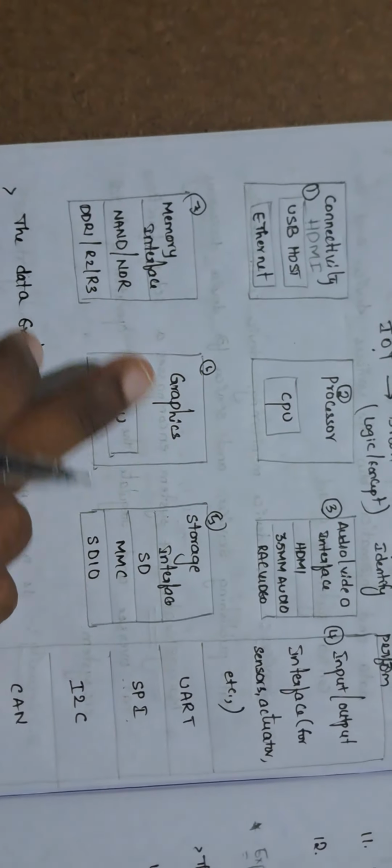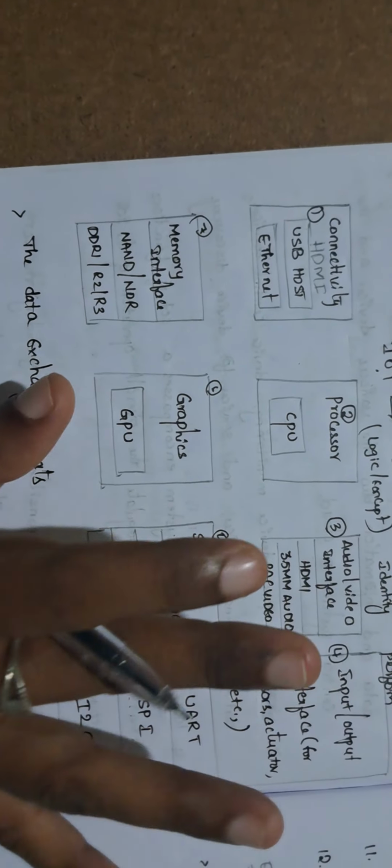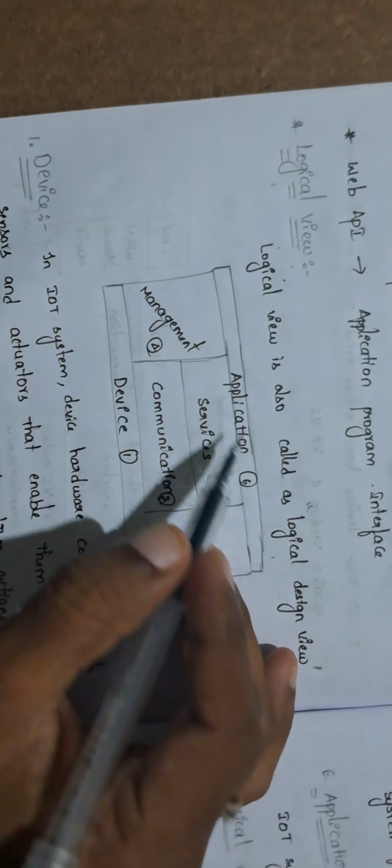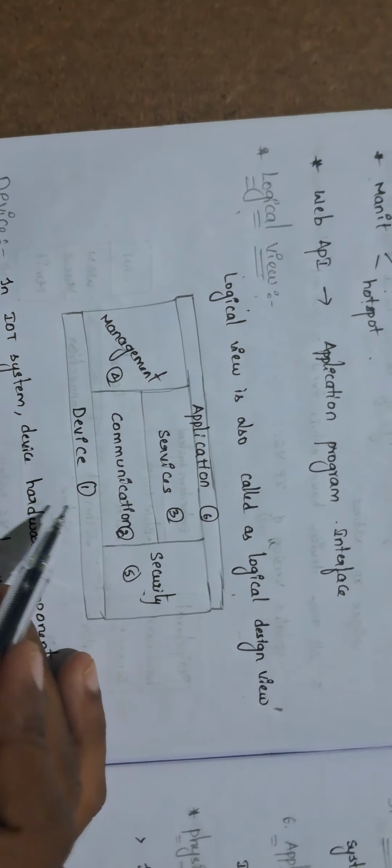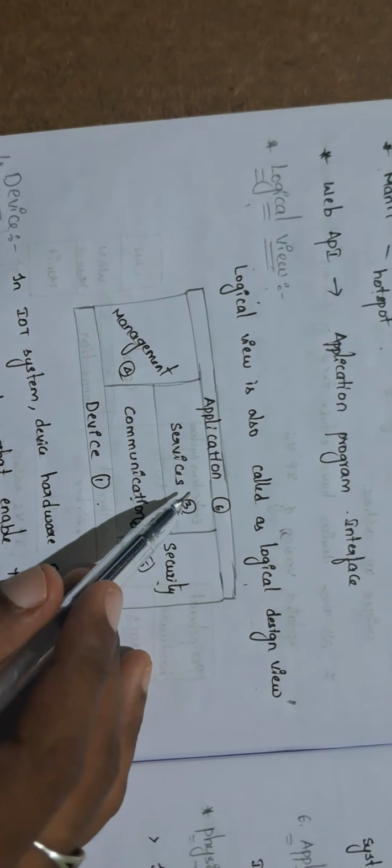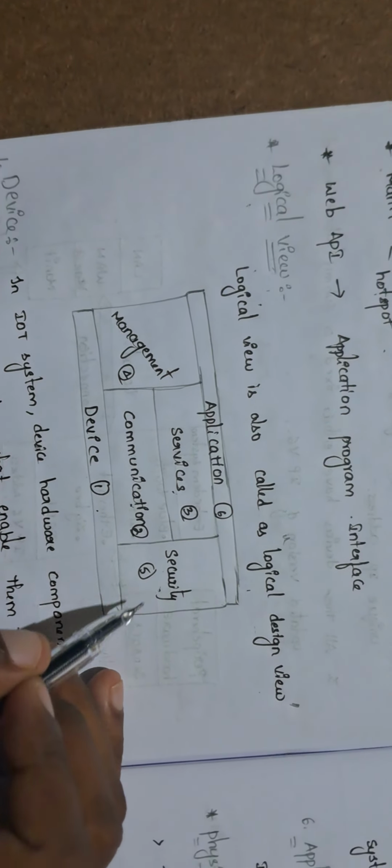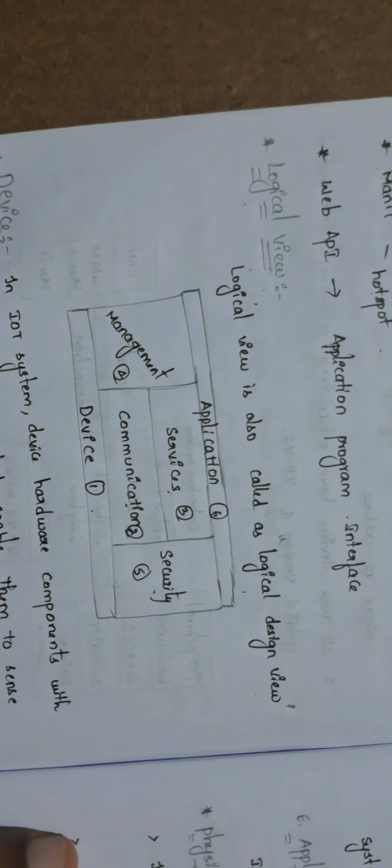Between logical and physical, there are only one or two components that will be changed, so that I can show you now. So this is our logical view. In the logical view we also have six parameters: device, communication, services, security, and the management application.